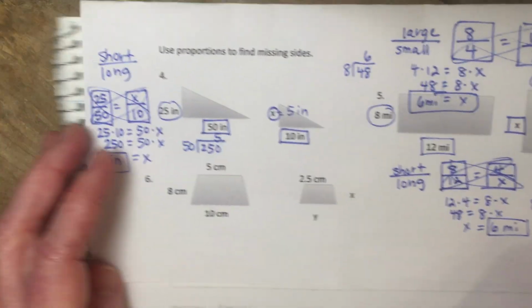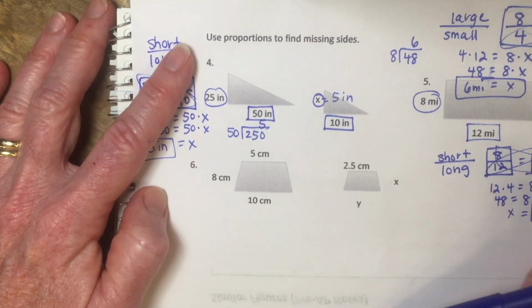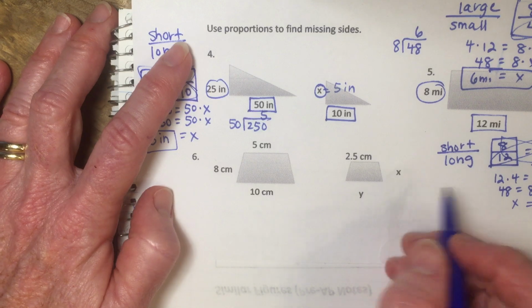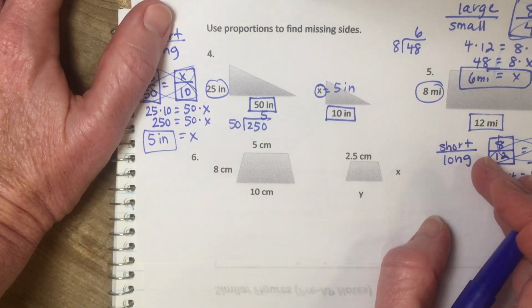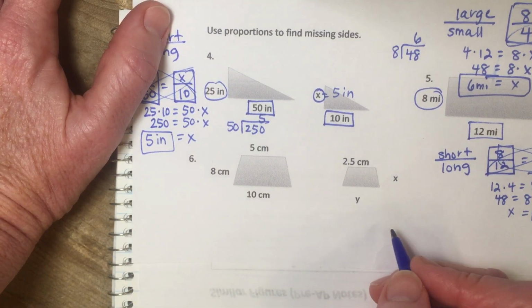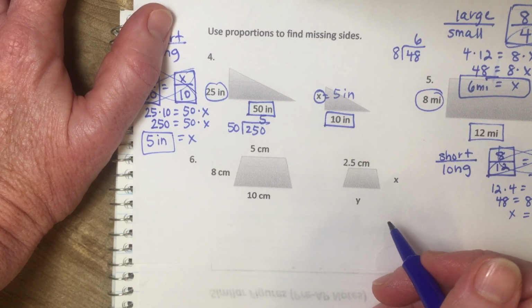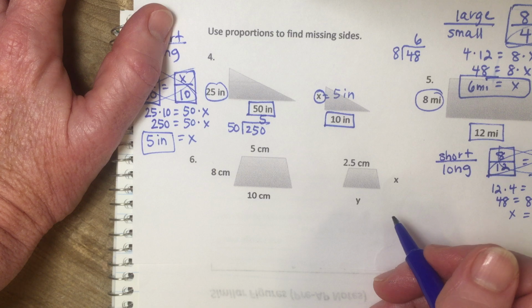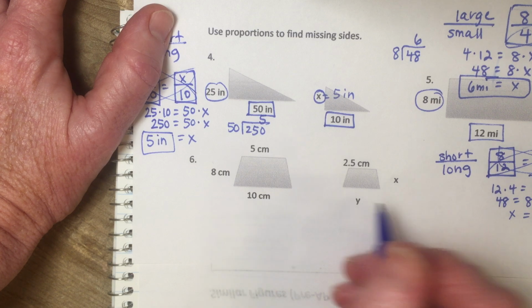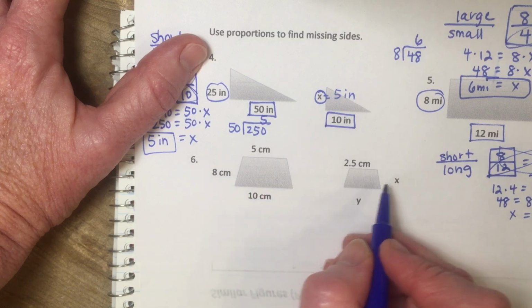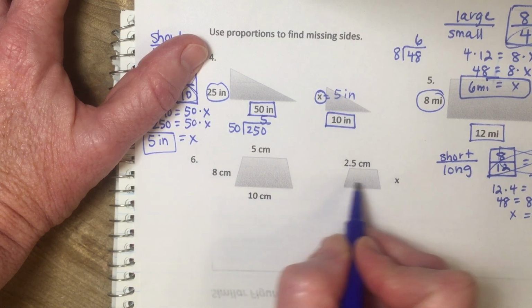So for this last problem, we're solving actually for 2 unknown values. When that happens, in a proportion, you can only solve for one variable at a time, which means if I'm going to solve for 2 different things, I'm going to need 2 different proportions. So in order to do that, I want to start by setting up a proportion using sides that I both know. So I can see this is actually a trapezoid this time.